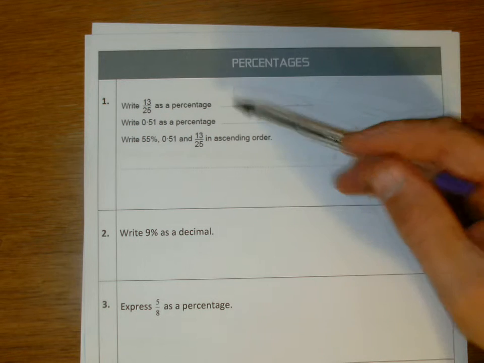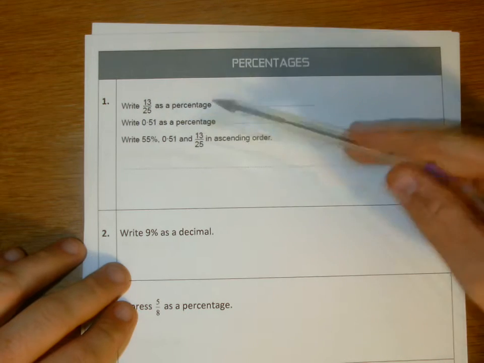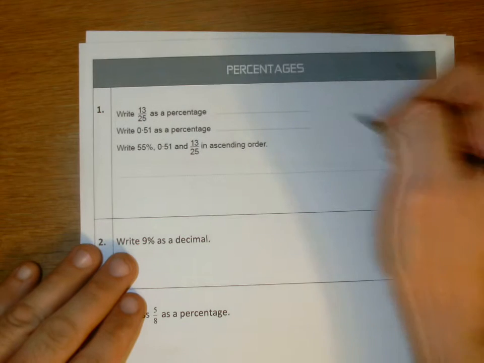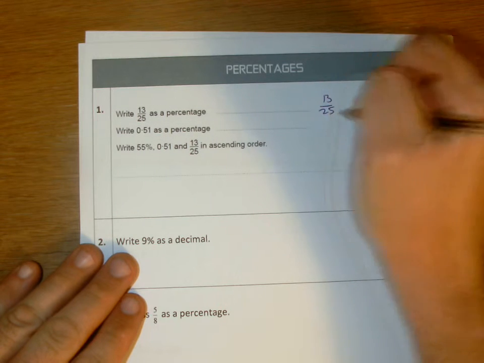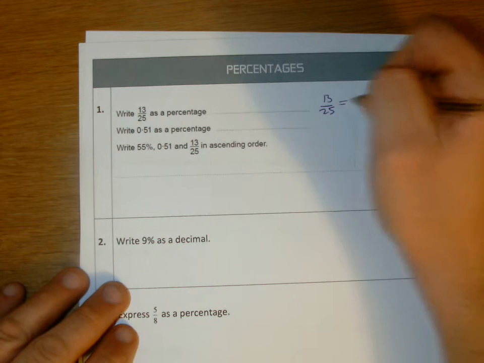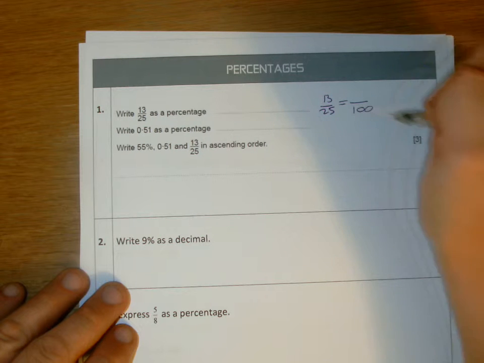Right, percentages. So let's have a look at this question here. It says 13 over 25 is a percentage. Now, percentage means out of 100, so this fraction's out of 25. But often with these fractions, you can scale them, so you can scale this so it becomes out of 100.